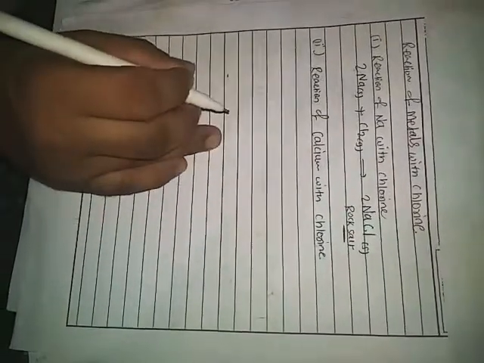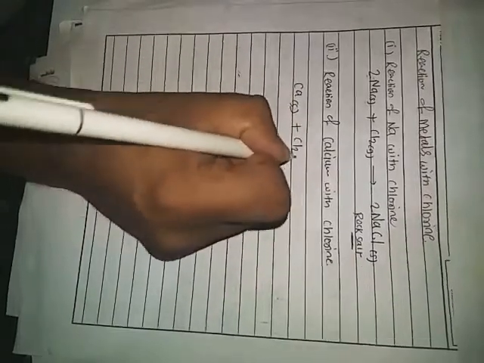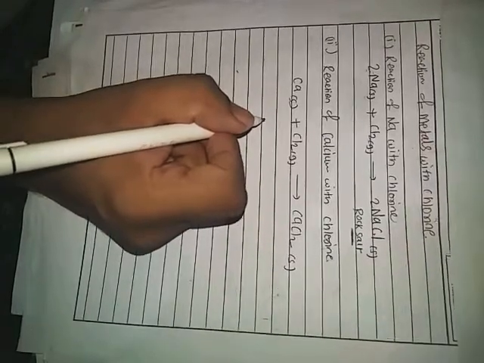So see our second reaction, of calcium with chlorine. Calcium reacts vigorously with chlorine to obtain calcium chloride. In this reaction, calcium solid plus Cl2 gaseous, always chlorine is in gaseous form, gives CaCl2 solid, that is your calcium chloride. Like that, the reaction can happen.